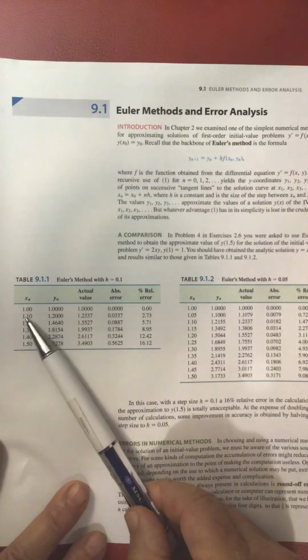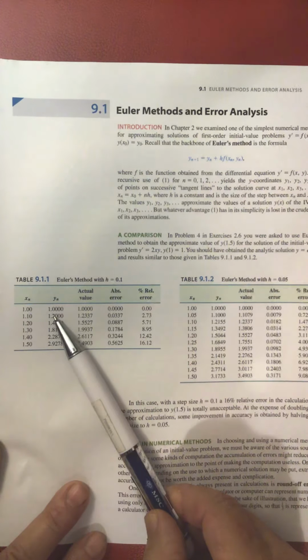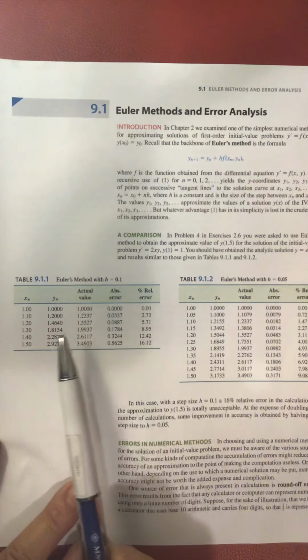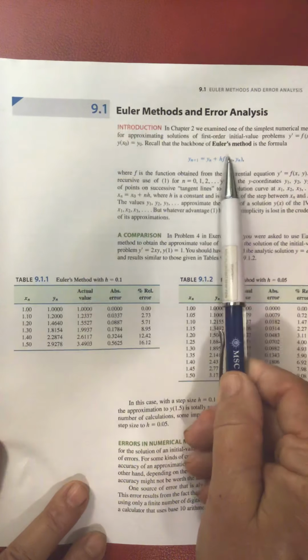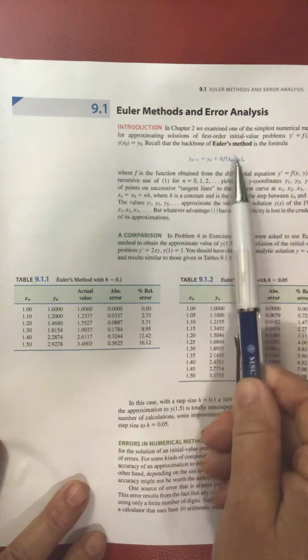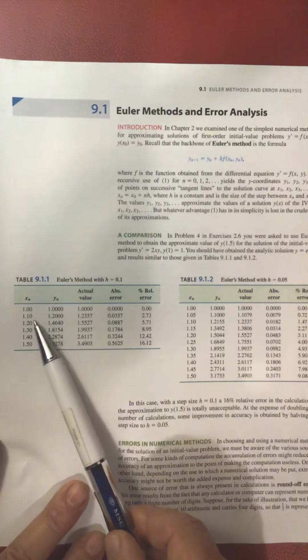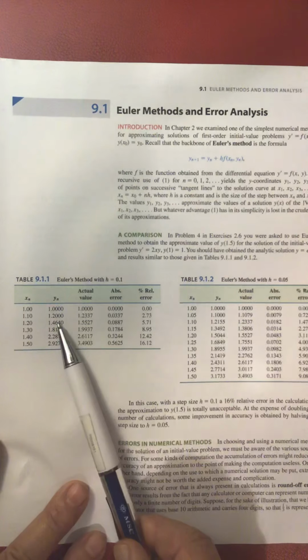And now we have a new y value. Then you substitute that in: 1.2 plus 0.1 times 2 times 1.1 times 1.2, and that'll give you the next y value.